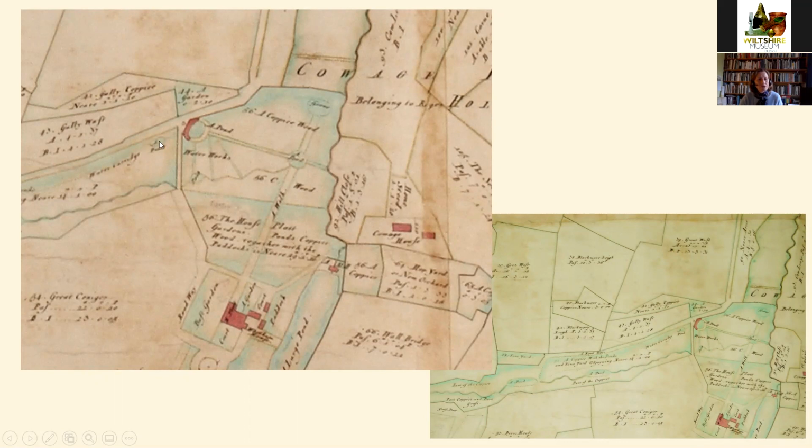Beyond this, on this side, we've got another pond here, and dropping down to the smaller scale map in the bottom right-hand corner, you can just about make out that building that I mentioned there. You can see the side stream, and that's got a couple of ponds going along it as well. And what you've got going from this pond here, a dotted line called a water carriage to this pond here.